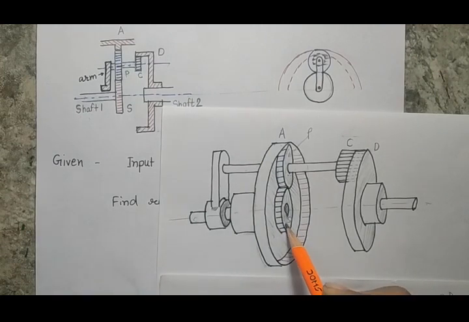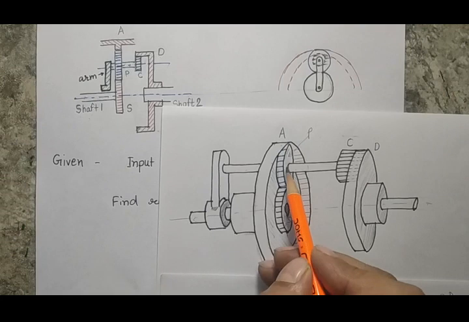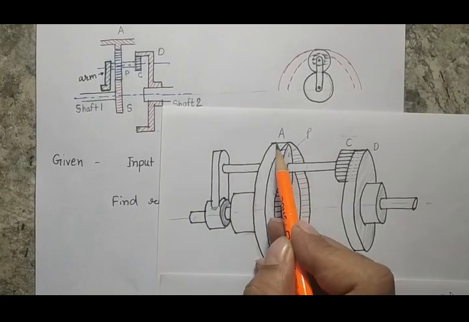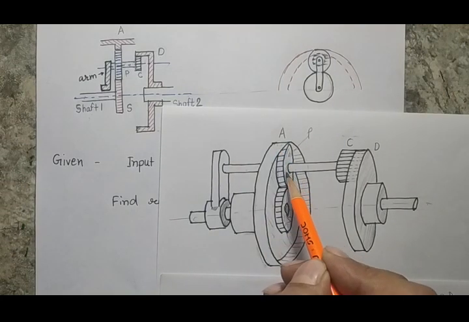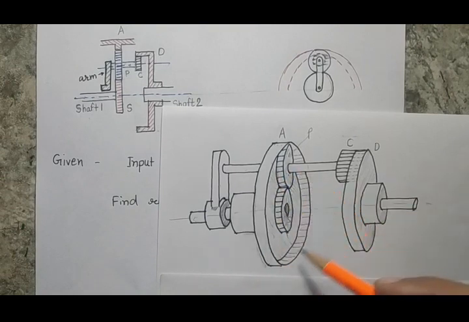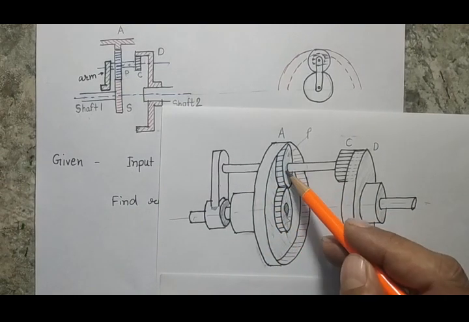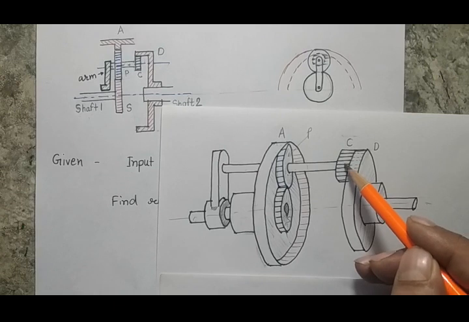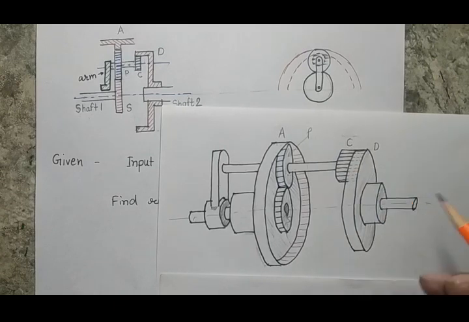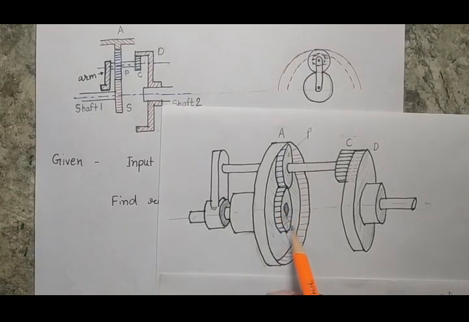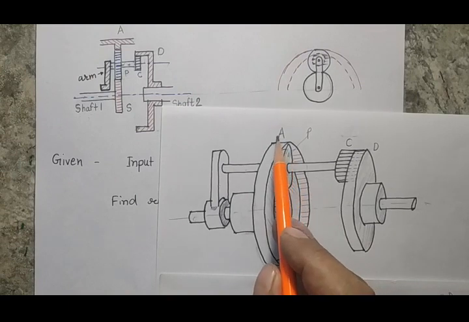The S will rotate. Because of the S, this gear will rotate, but this is a fixed part, so at the same time this P gear will also revolve around the S, and as it revolves, this C will revolve, at the same time it will transfer power to D, and finally I will get an output. In this question, it is also important to understand that suppose I have the number of teeth on S gear, and I know the number of teeth of P gear, but I don't know the number of teeth on gear A.